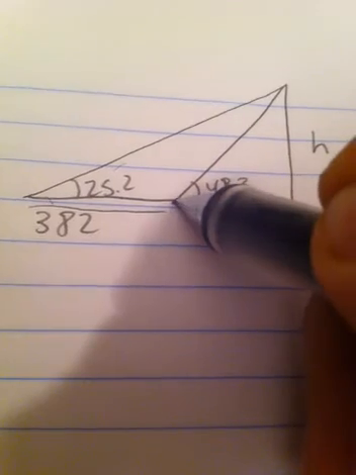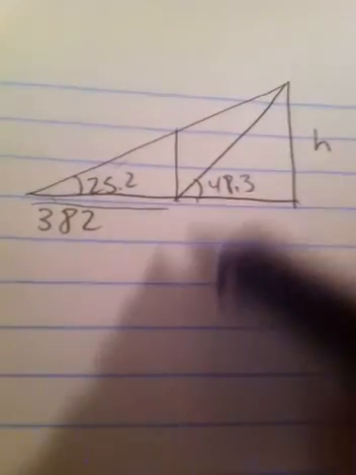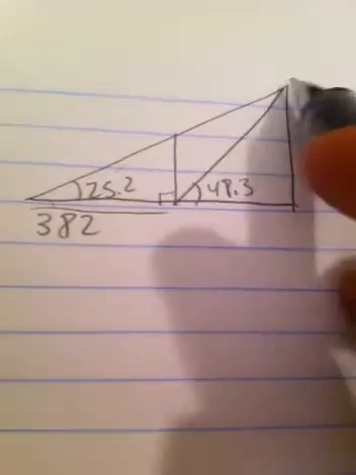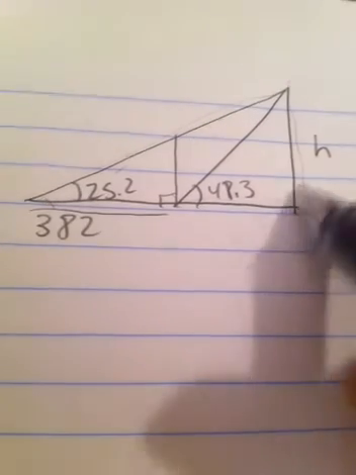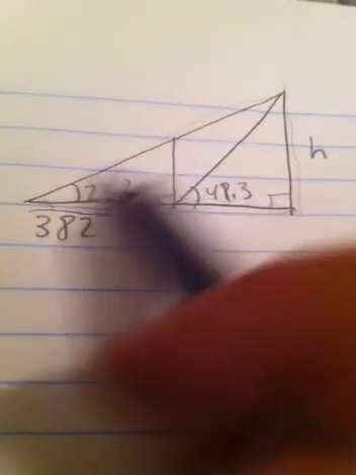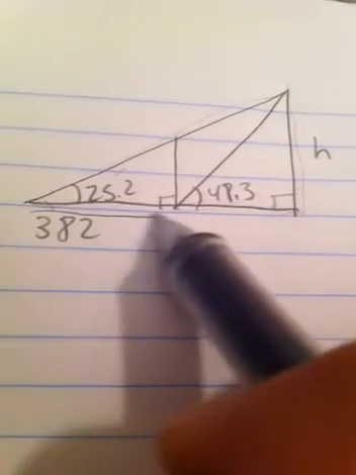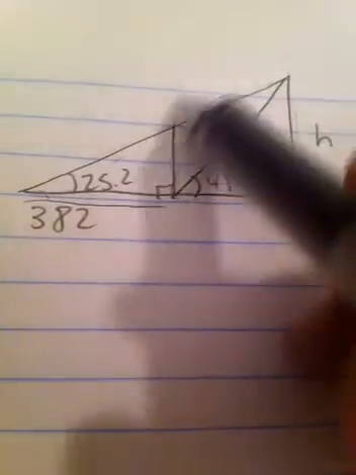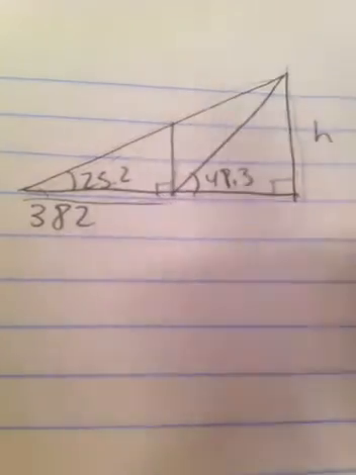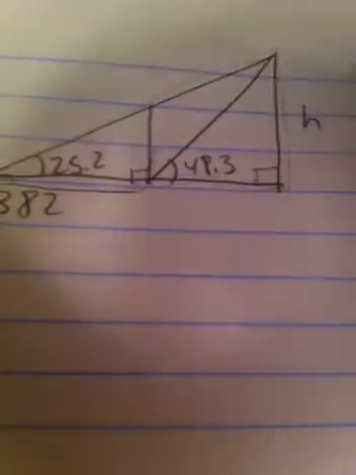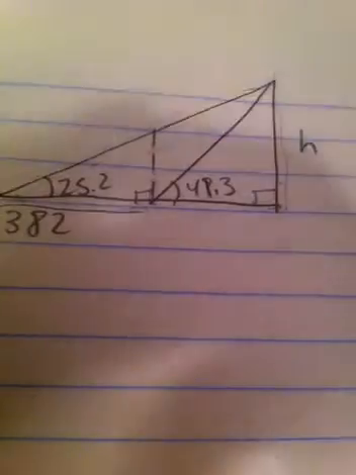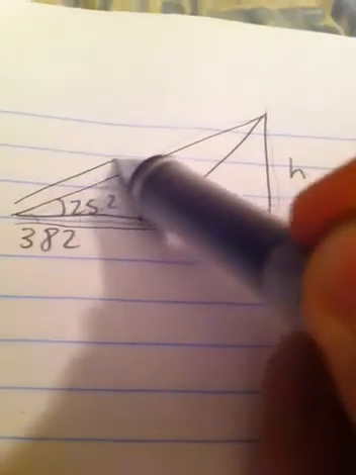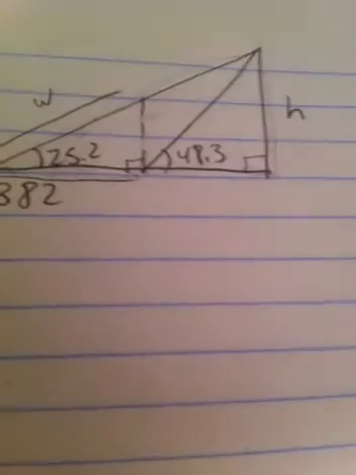Okay, so one of the ways is by cutting this triangle right here. And we notice that this big triangle, since it has this angle of 25.2 degrees and this angle of 90 degrees, is similar to this triangle, which has an angle of 25.2 degrees and an angle of 90 degrees. So this triangle is similar to this triangle. I just wanted to point that out after we break it up. Okay? Now the first thing I'm going to do is find this side right here, which I will call W.